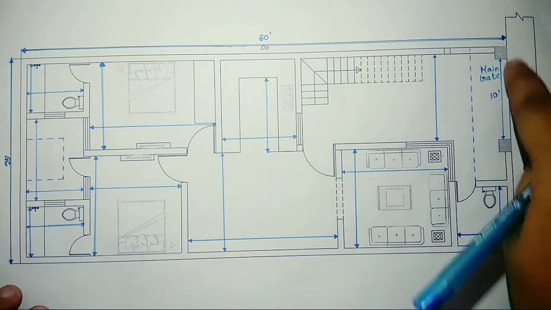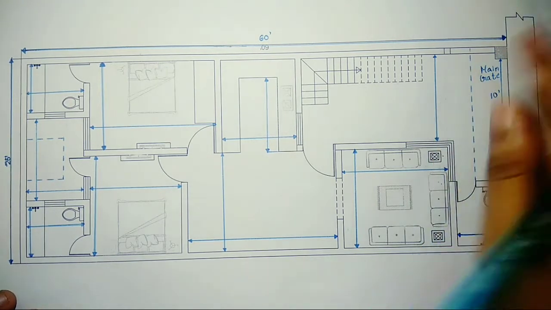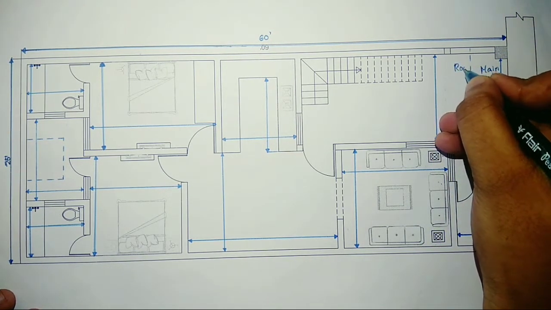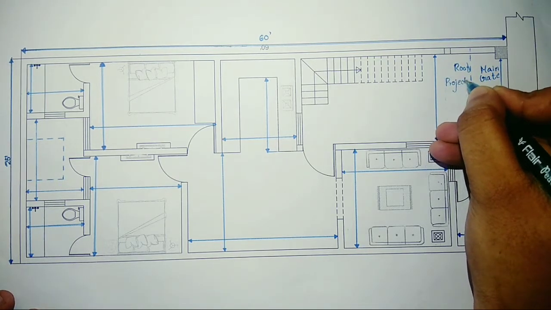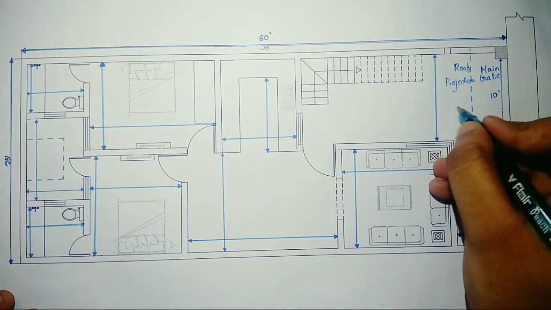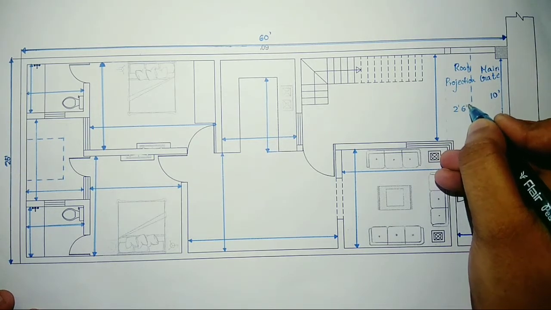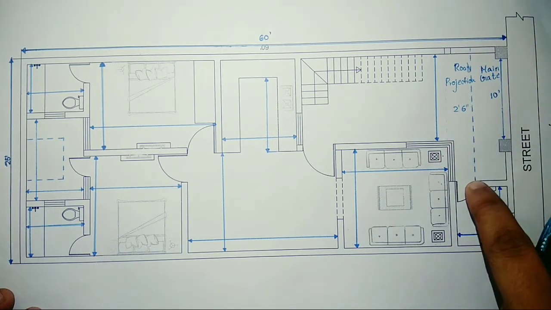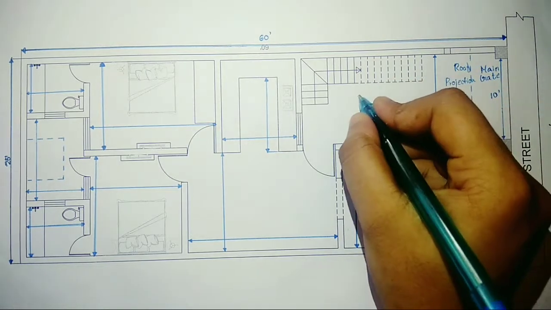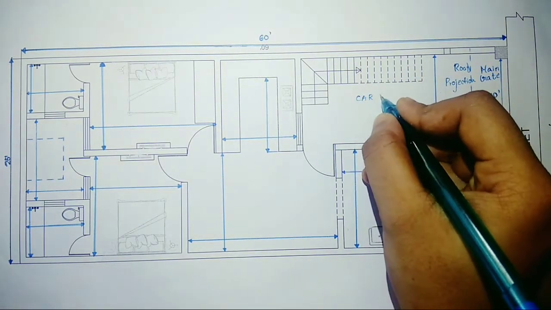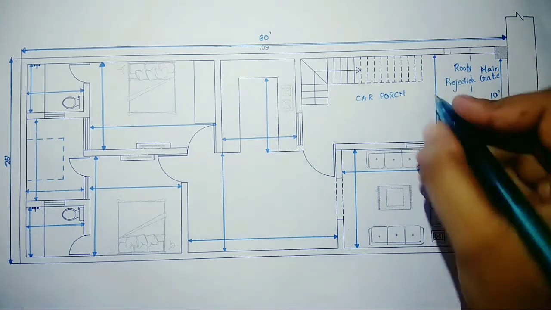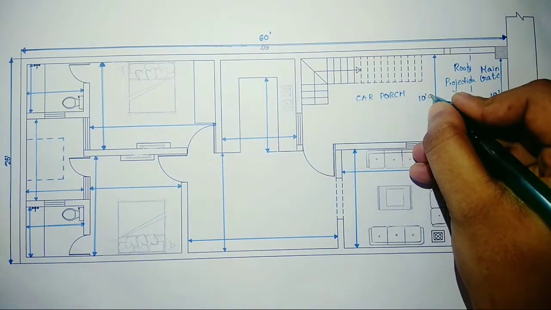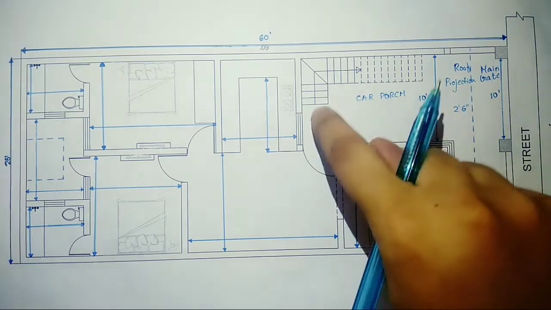Moving in, here we have the roof projection over here which is 2 feet and 6 inches wide. And on entering, we have the car porch area over here. Here we have the car porch which is 10 feet and 9 inches wide. Attached to it, we can see an external staircase.